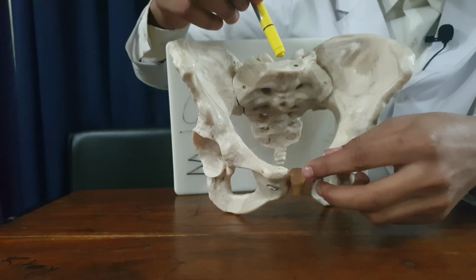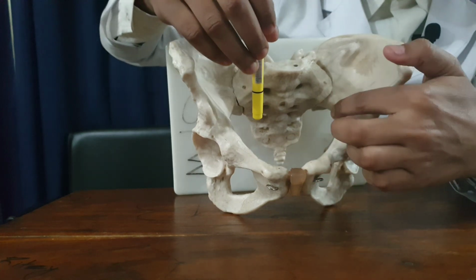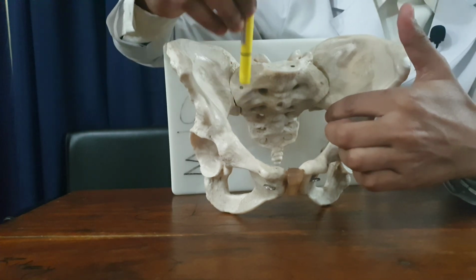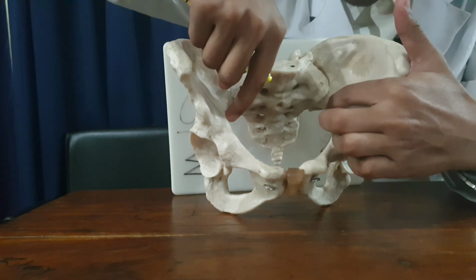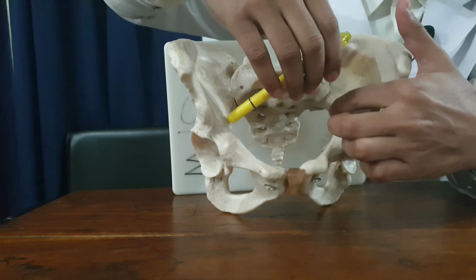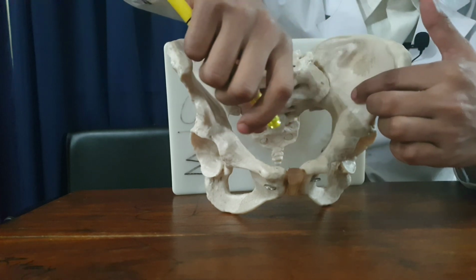Now transverse diameter. Transverse diameter is the distance between the two farthest points in the pelvic brim over the iliopectineal line. This is the iliopectineal line, and it is the two farthest points, which is 13 centimeters. This is the transverse diameter.